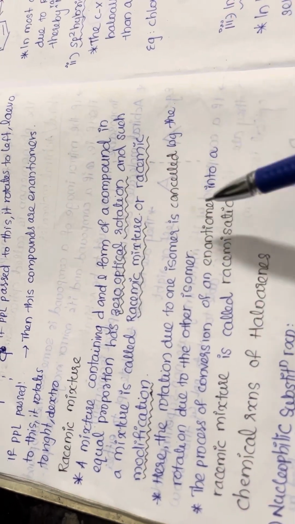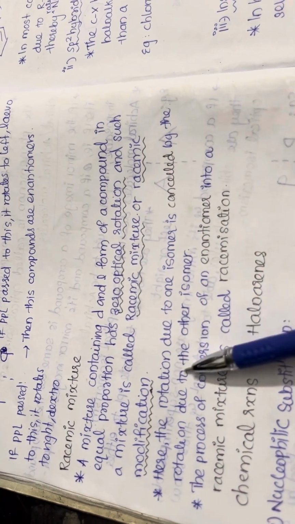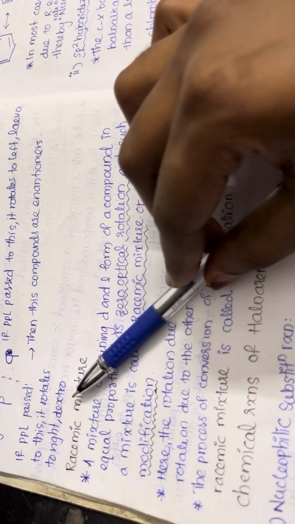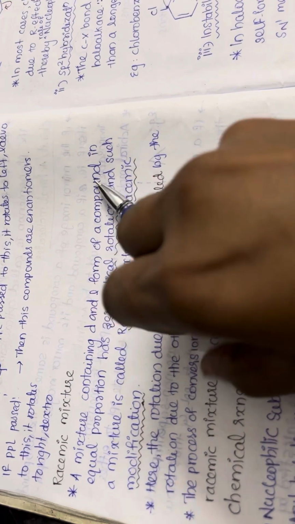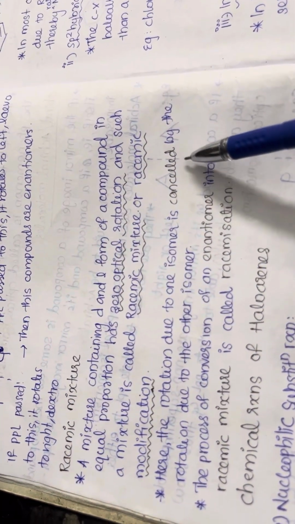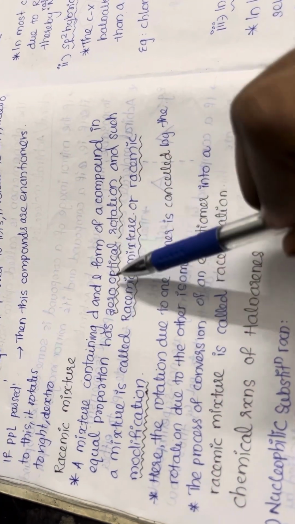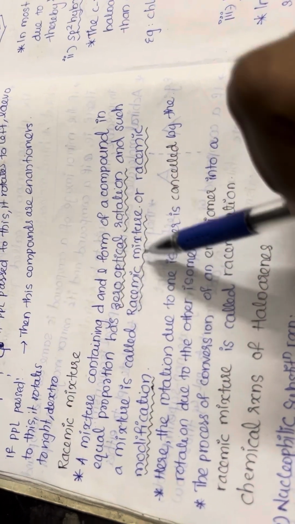This is because the rotation due to one isomer is cancelled by the rotation due to the other, since one rotates to the left and the other to the right. If they are in equal proportion, the rotations cancel each other.